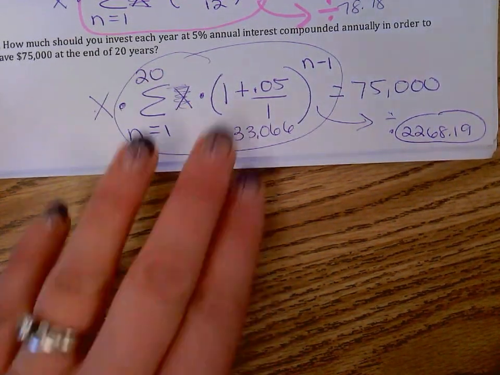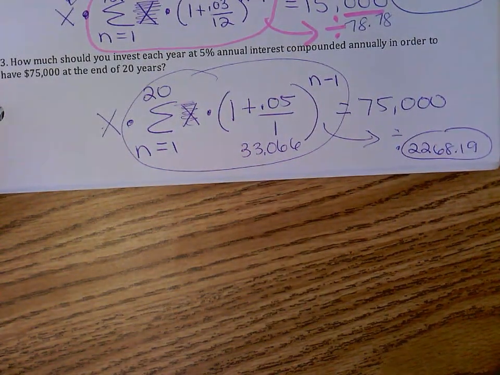Yes, that's because it was right. And this one says you're investing it each year, right? So this is annually. The other one was month and monthly. So yeah, there is a big difference because it changes your upper bound.